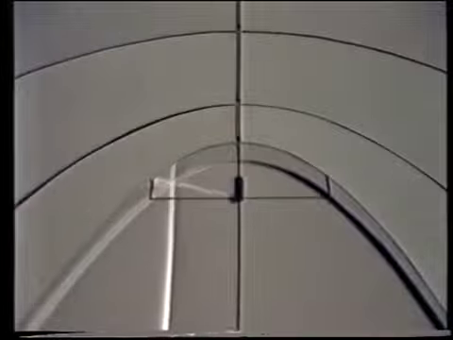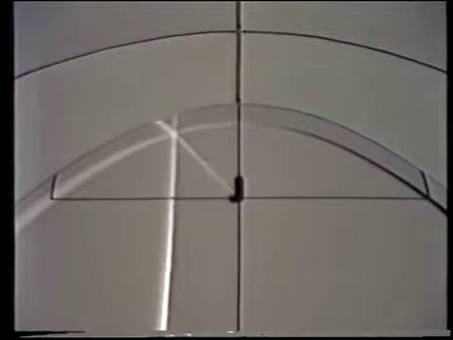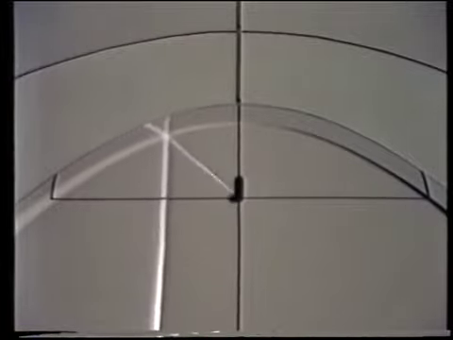In fact, there is an infinite number of reflectors of different shape that all have a common property. They all focus this light beam onto this point. We say that all those reflectors form a family.